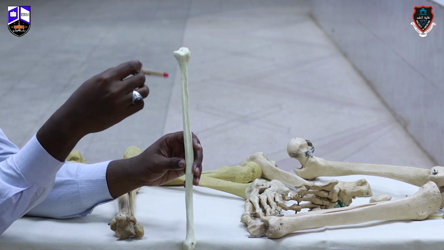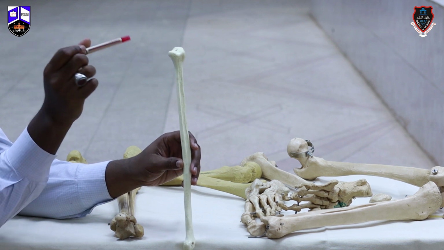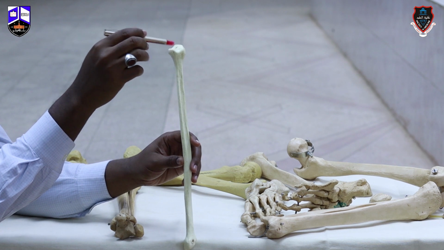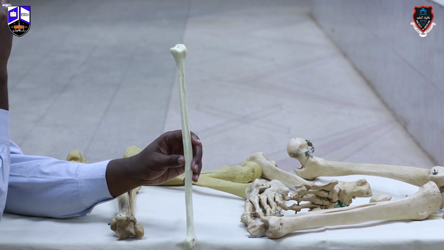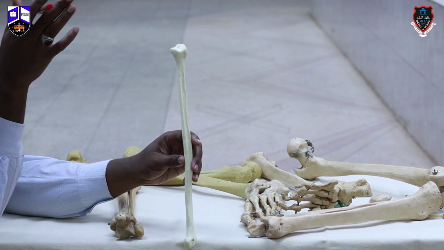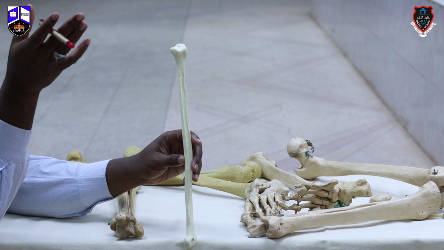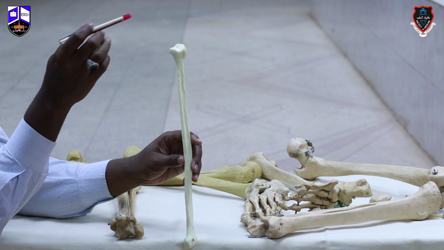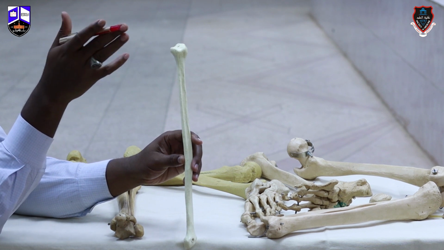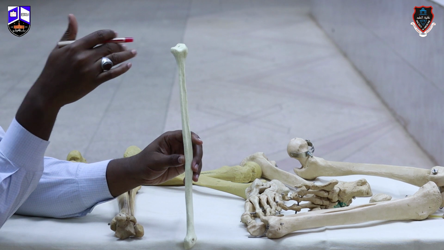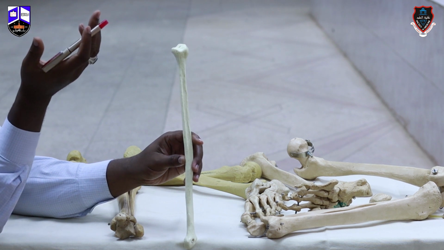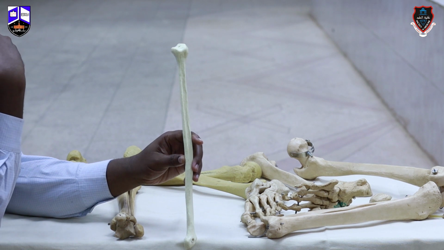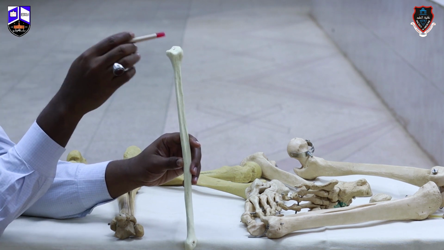In the upper end, we have the head of the fibula, and the head actually will articulate superiorly with the fossa on the lateral condyle of the tibia. Okay, this will form the superior tibio-fibular joint, and it is a type of synovial joint, that is a plain synovial joint.